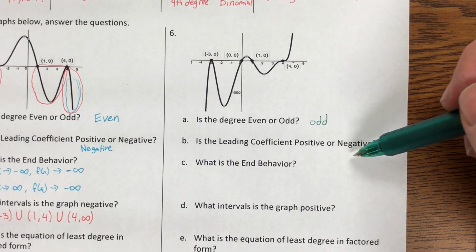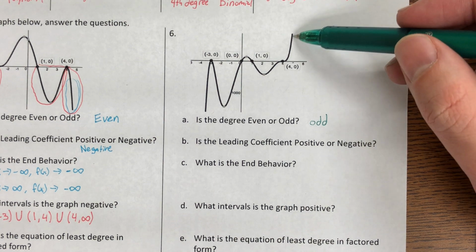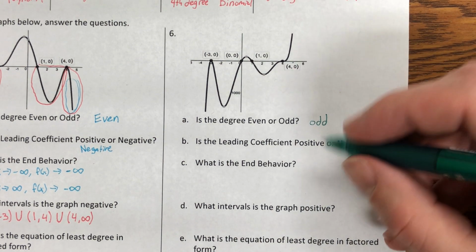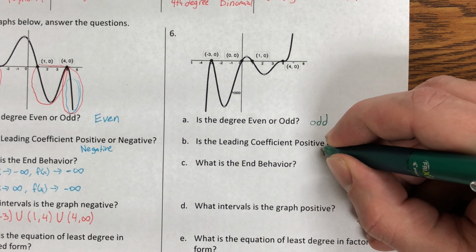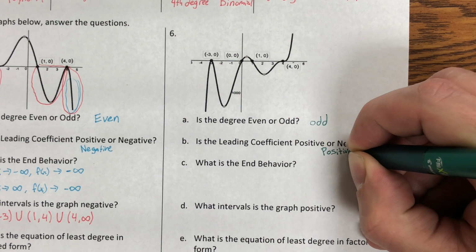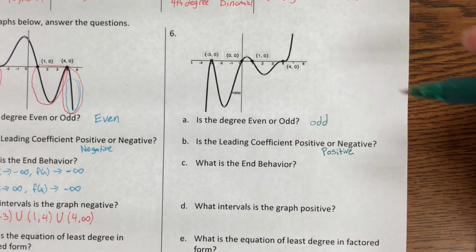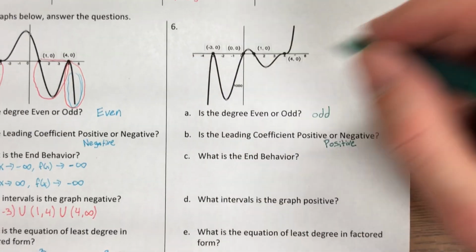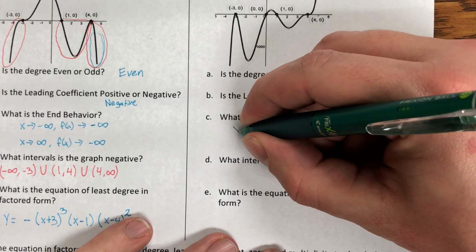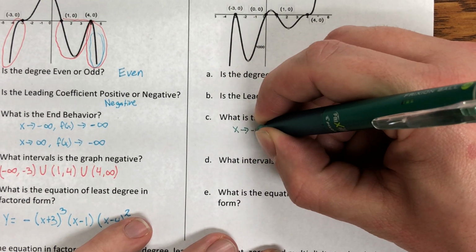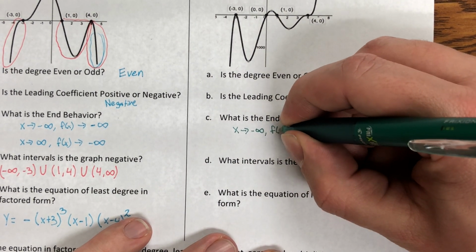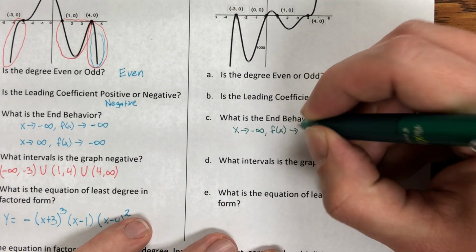To tell whether my leading coefficient was positive or negative, I look to the right side. It's going up as it goes right. Therefore, my leading coefficient would be positive. Writing out the end behavior, again, it's in 2 parts. So I have as x approaches negative infinity, where does f of x go?